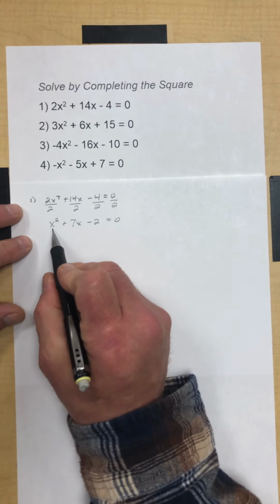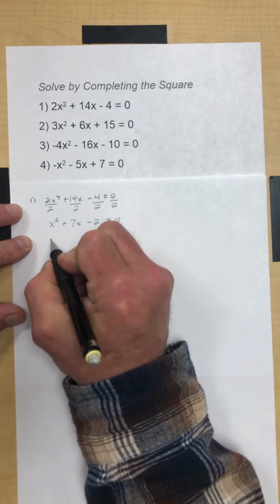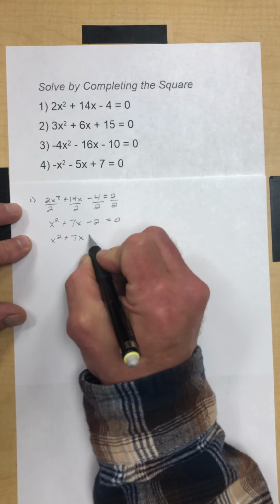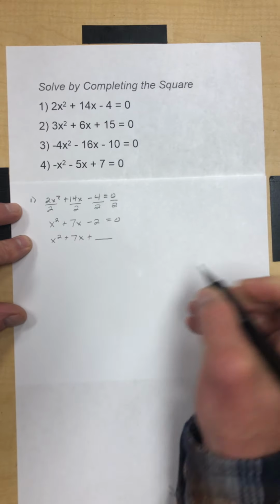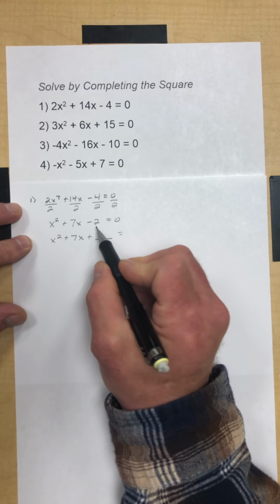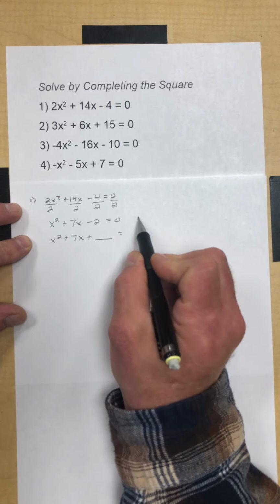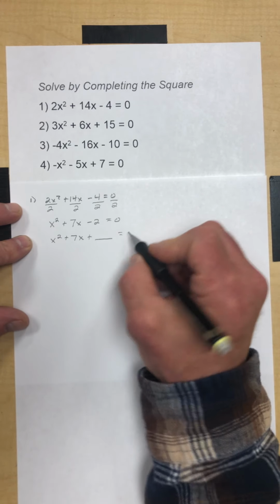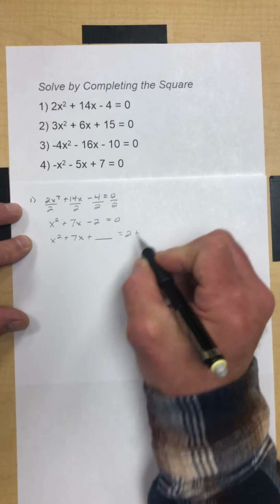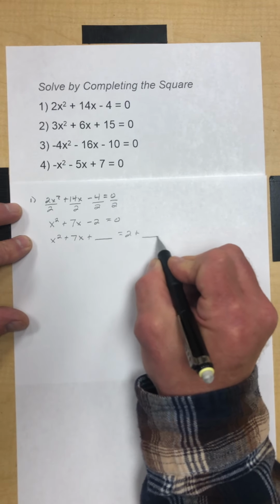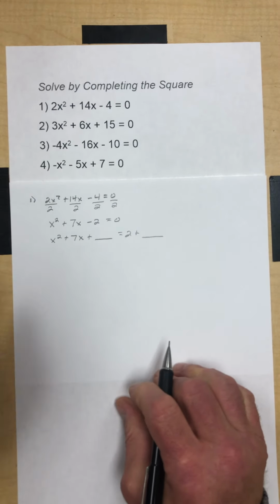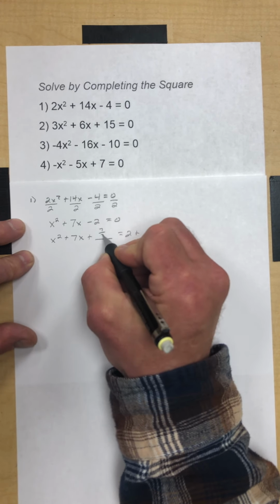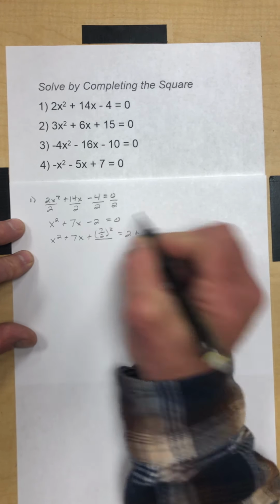Again, I want to keep this x squared and 7x together, and I know I'm going to have to come up with that missing constant term. Now I want to get rid of this constant and get it over to the other side. If I move it over, I just change it from negative to positive. Whatever I add to the left, I have to add to the right. So we take our linear coefficient, divide by 2, and then square that.